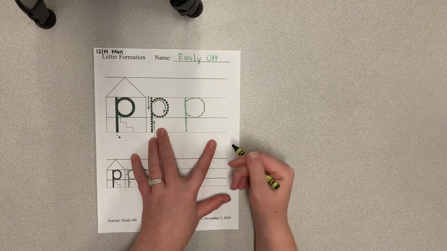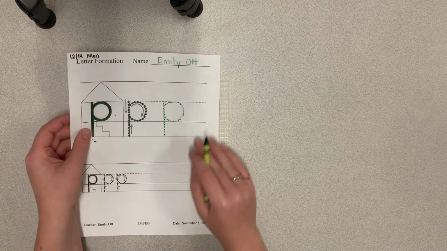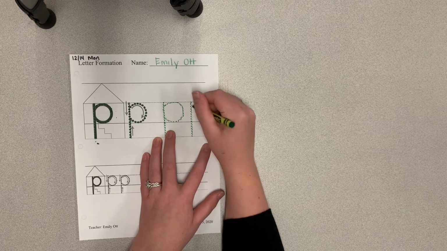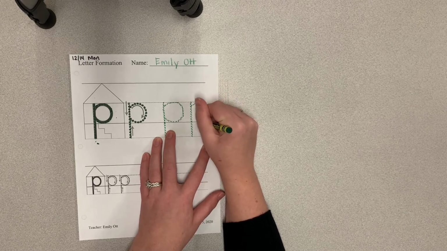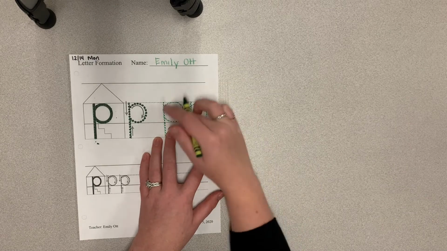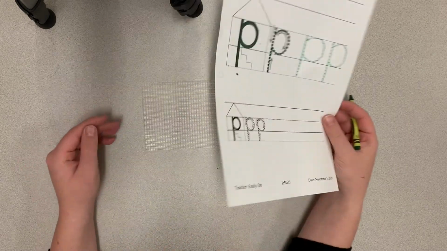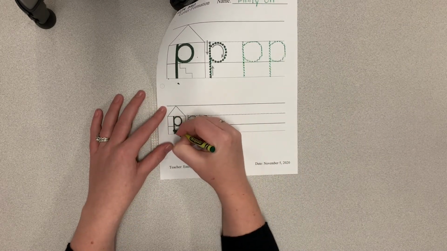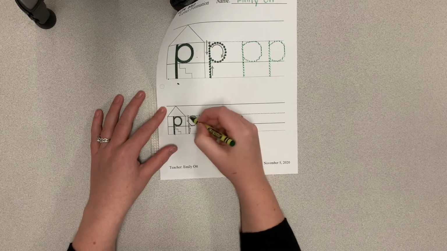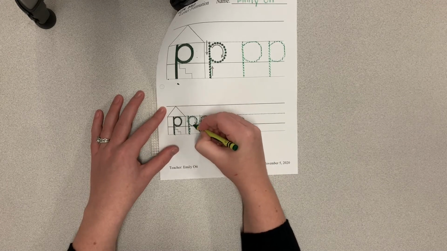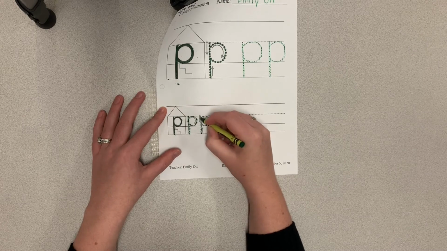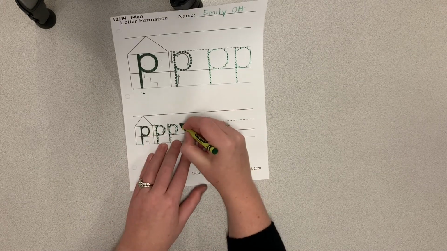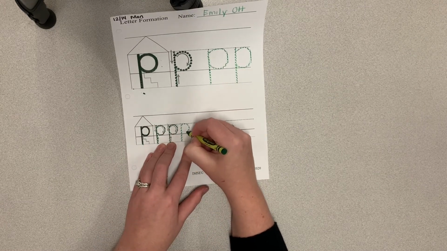Okay? So be the boss of you. Make sure that you get at least 2 in. I started mine a little too far over to the right. P says p. Okay? So now I've drawn my 2 larger P's up here. I'm going to go down here to draw my other P's. Ready? P says p. P says p. P says p. And then we continue. P says p.